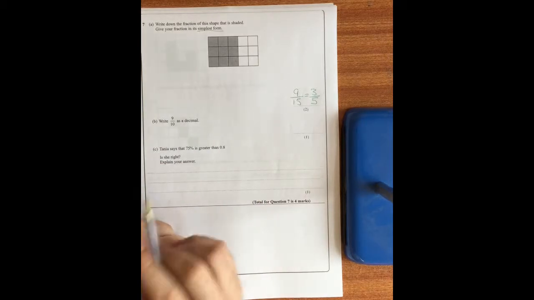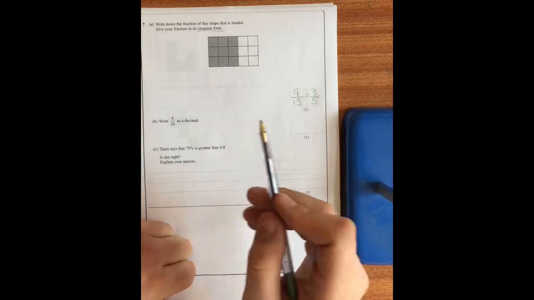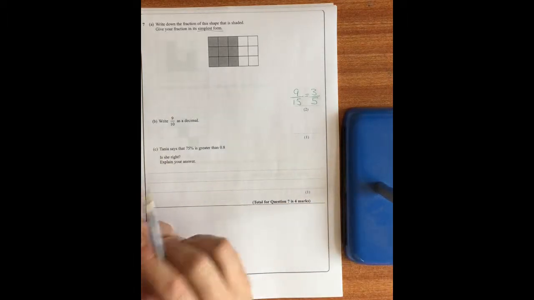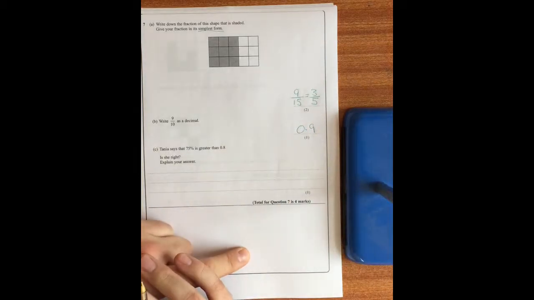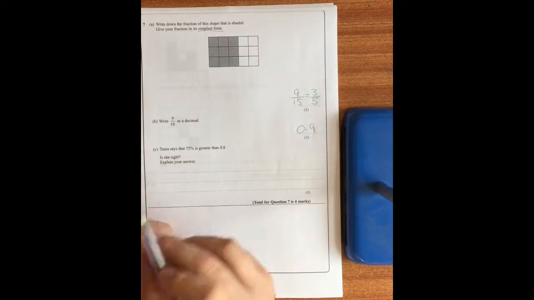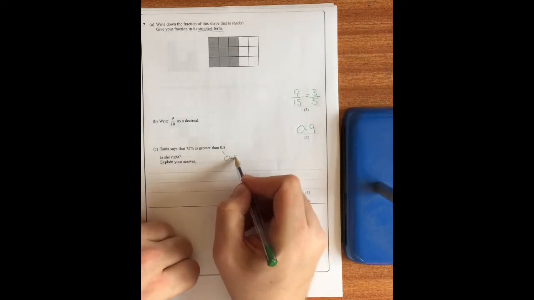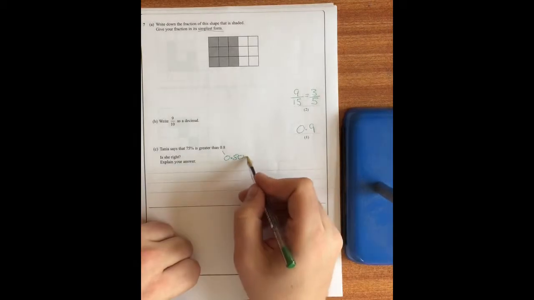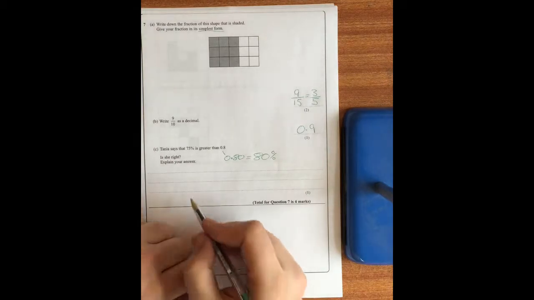Write 9/10 as a decimal. In decimals, the first digit stands for tenths, the second for hundredths, thousandths, and so on. So this will just be 0.9. Tanya says that 75% is greater than 0.8. Is she right? 0.8 can be written as 80%. 80% is bigger than 75%, so she's wrong.